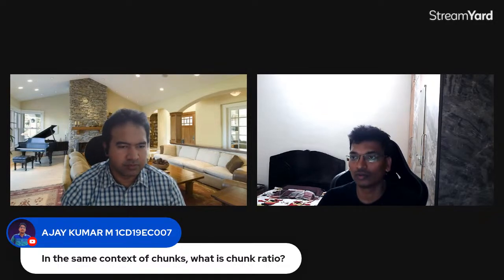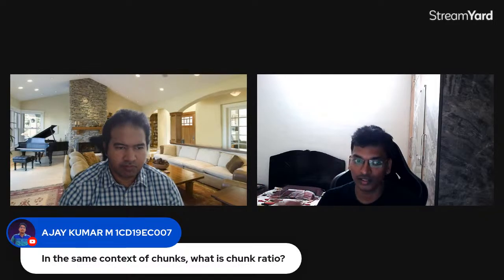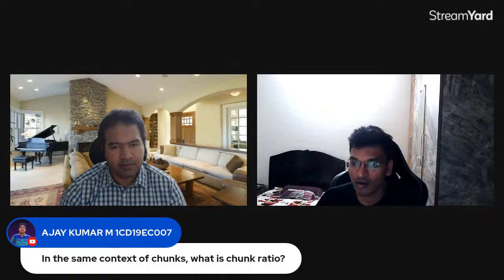Okay, a question in the same context of chunks: what is chunk ratio? Chunk ratio is the percentage of your node's chunk size with respect to the output token. That's what the chunk size ratio here is.